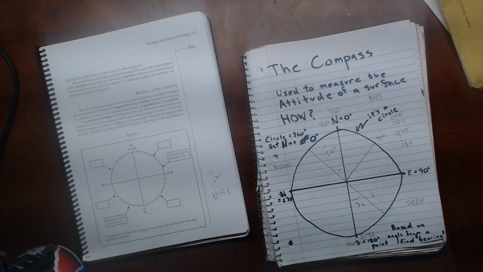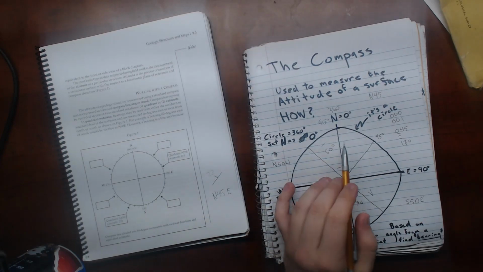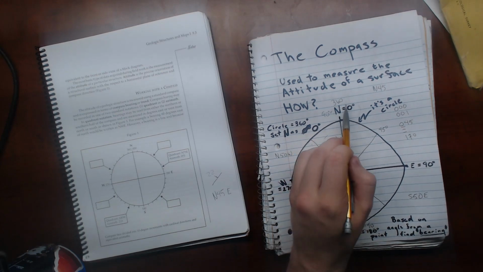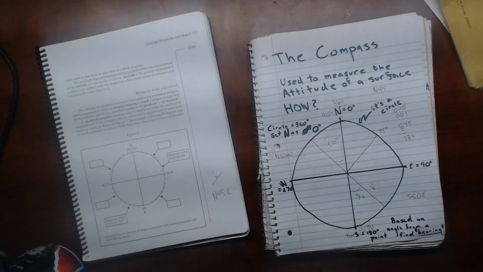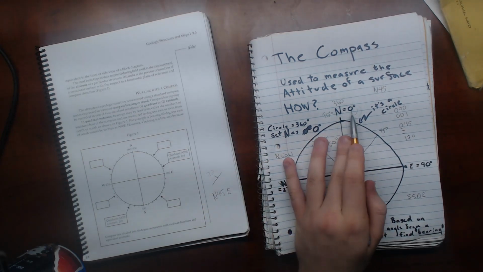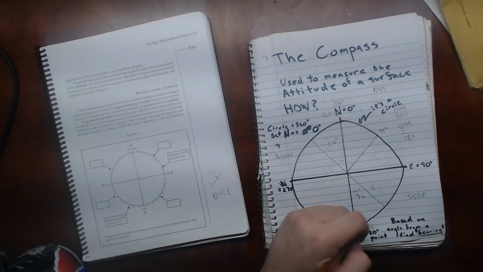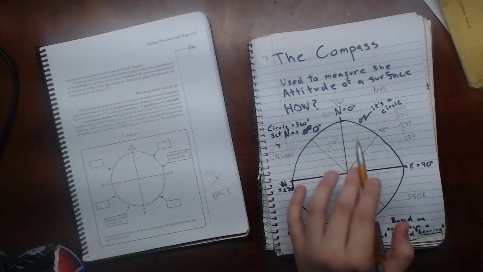The other way that we do this is called azimuth. Azimuth is simply degrees from north. That's just going to be measuring all the way around the circle, whereas in quadrant we just measure from north up to 90. Now we're setting north to 0 degrees and measuring all the way around. If we set north to 0 degrees, then east is 90 degrees off that, south is another 90 off that, which puts that at 180, and then another 90, 270, all the way back up to 360.